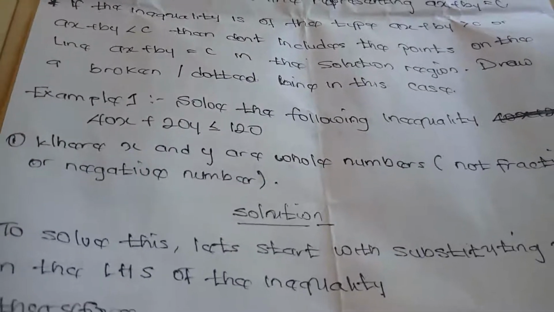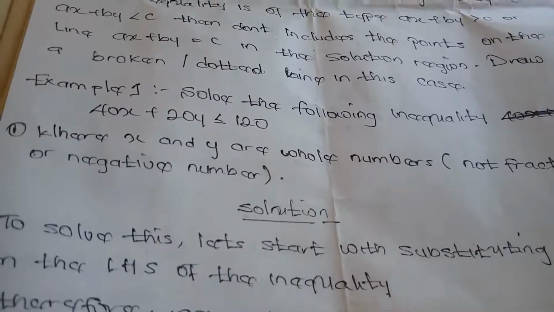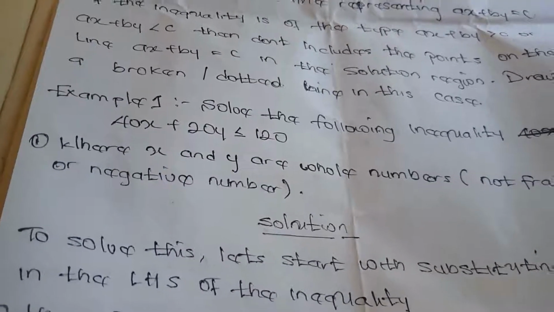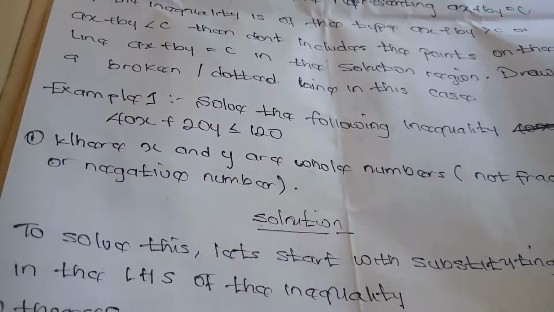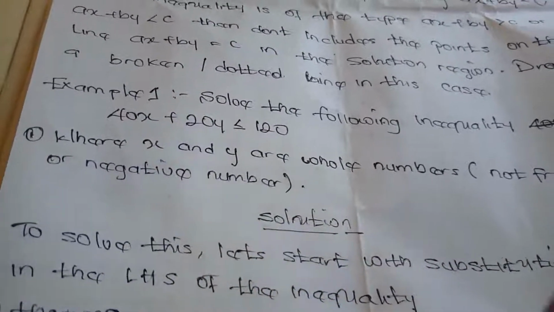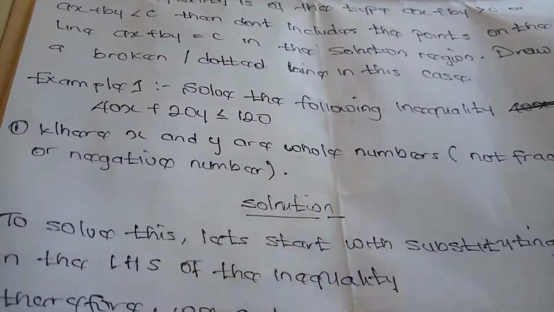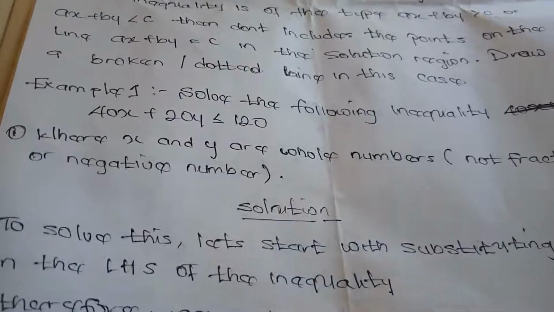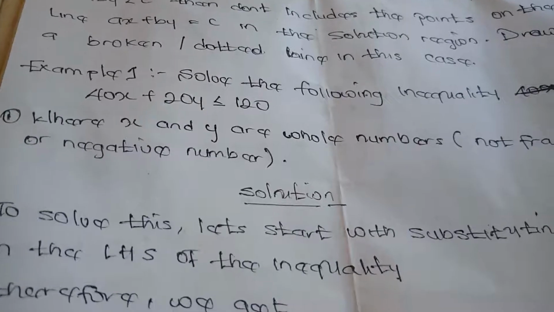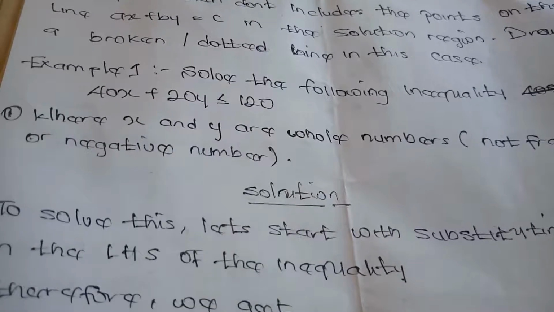Number 1, where x and y are whole numbers, not fractions, not negative numbers. Whole numbers are 0, 1, 2, 3, 4, 5, 6, 7, 8, 9. Fractions are 1/2, 3/4, all those. Negative numbers are -1, -2. So x and y are just whole numbers.